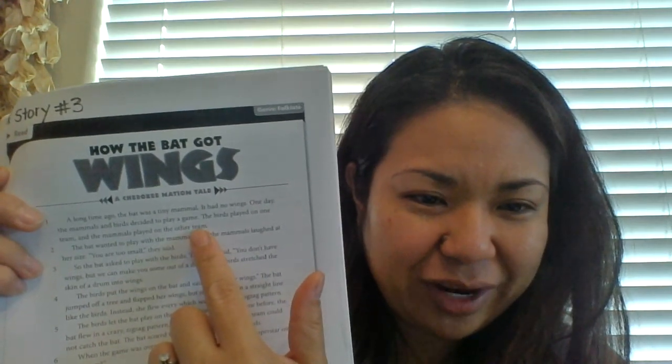A long time ago, the bat was a tiny mammal. It had no wings. One day, the mammals and birds decided to play a game. The birds played on one team, and the mammals played on the other team. I'm right here, and I'm going into paragraph 2.